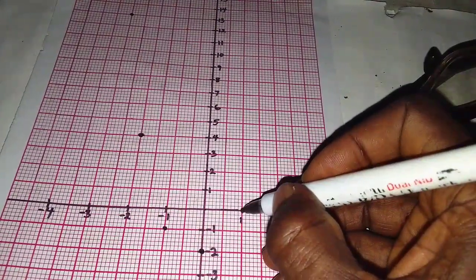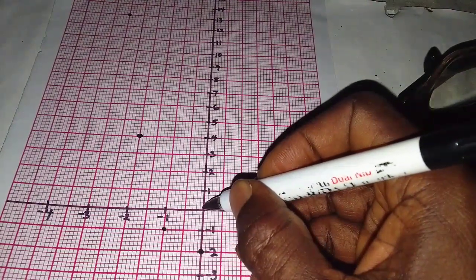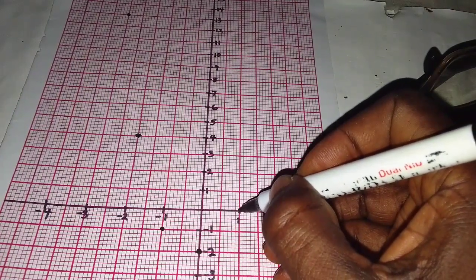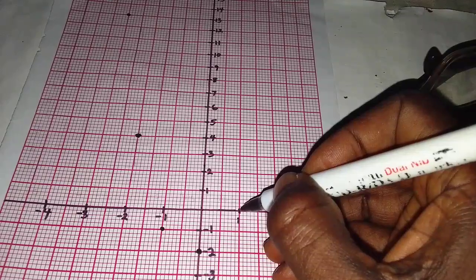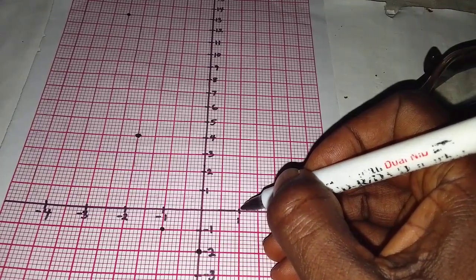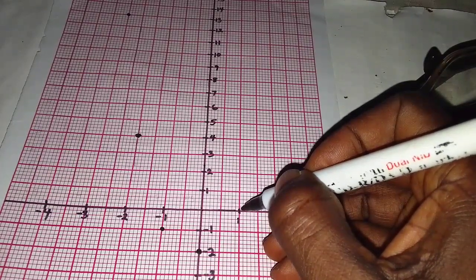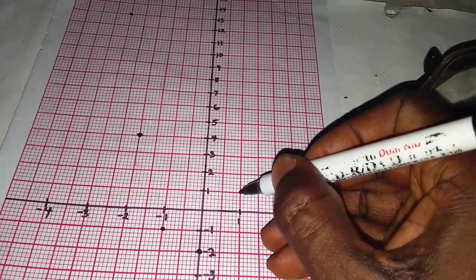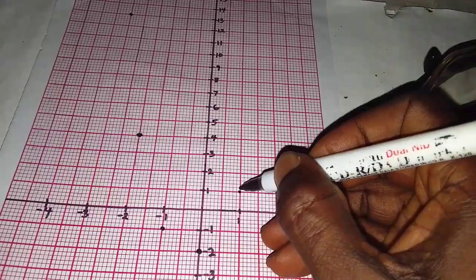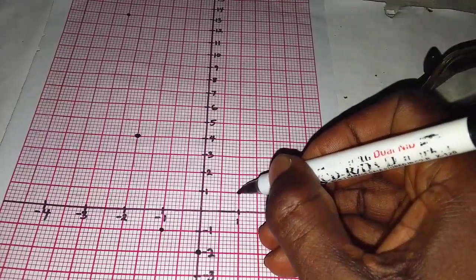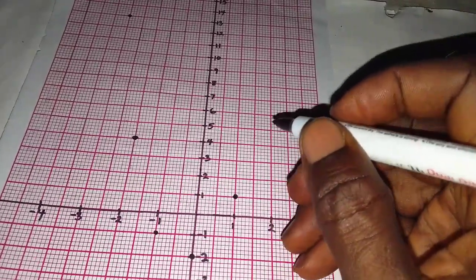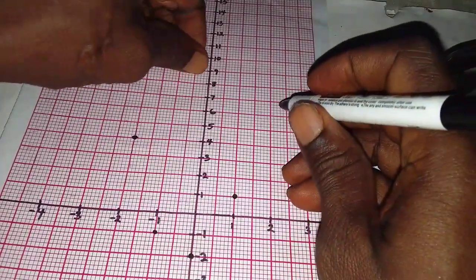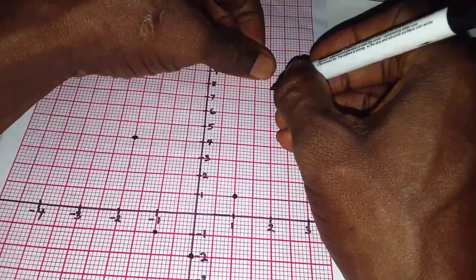When x is 1, y is plus 1, that is here. Mark it. Then when x is 2, y is 8. X is 2 here, y is plus 8, so the two of them meet at this point.